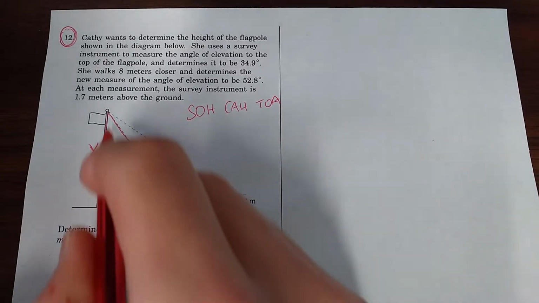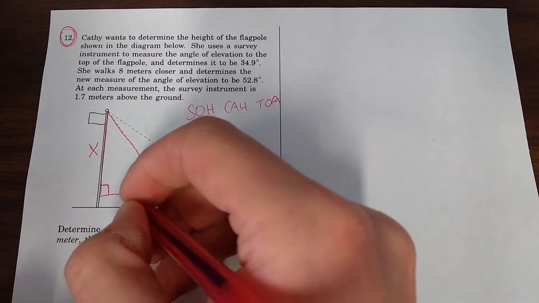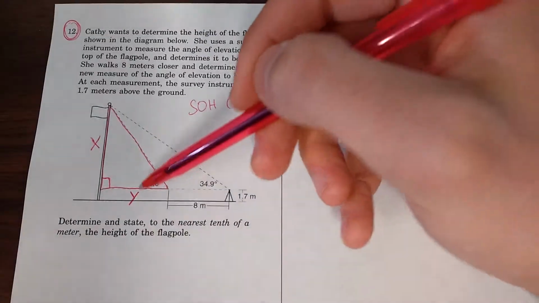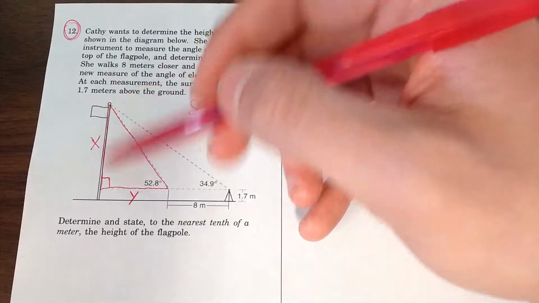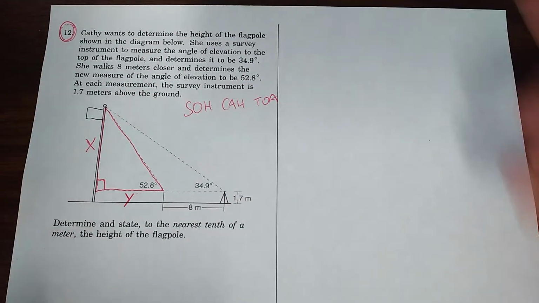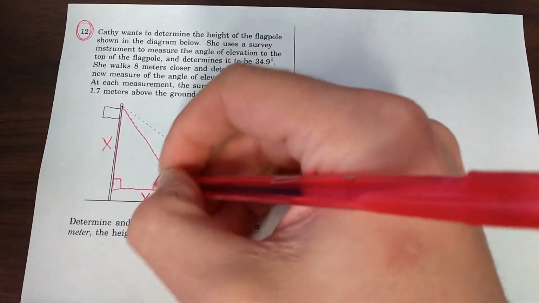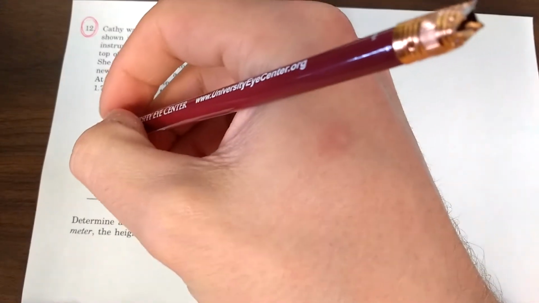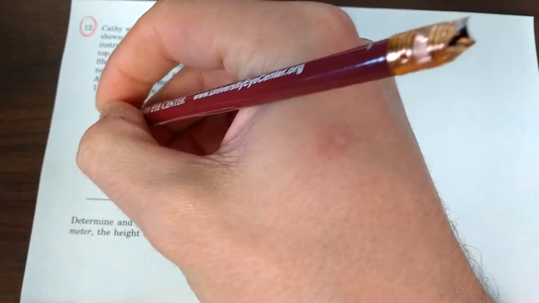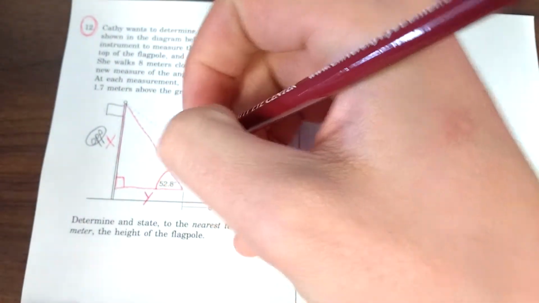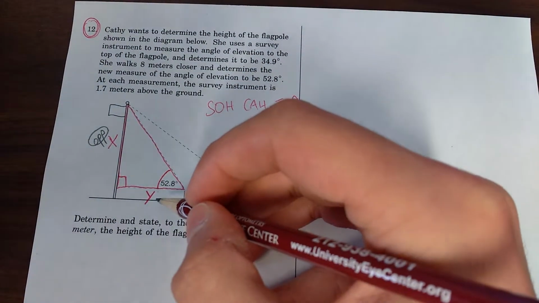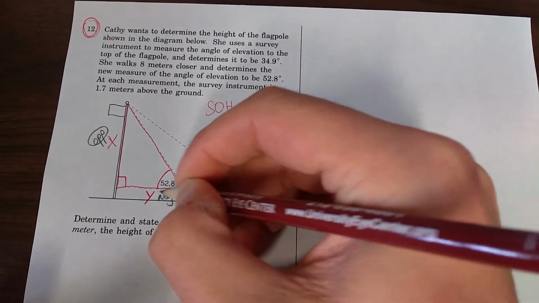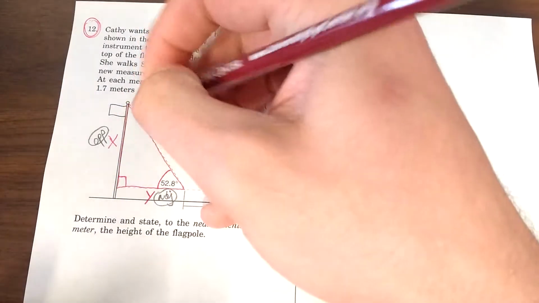So we're going to use the opposite side, and we're going to use that side over here too. So I'm going to call that just Y, because we can't call it X anymore because we're using X to show the flagpole. So let's do SOHCAHTOA. So here's your angle. This side we're going to call opposite because it's opposite of the angle. And this side is either the hypotenuse or the adjacent side. It has to be the adjacent side because that side is the hypotenuse.